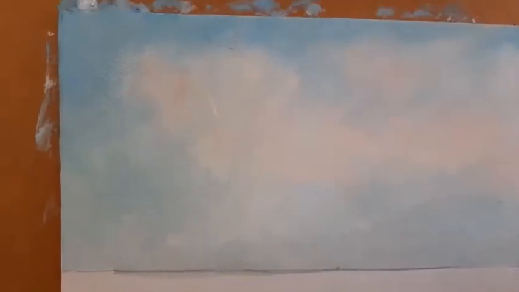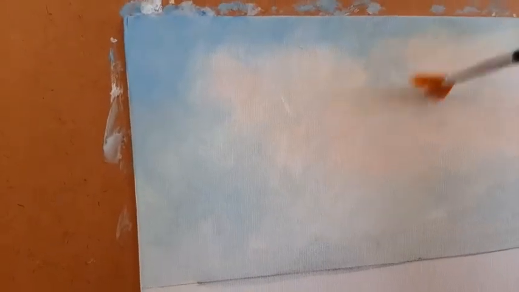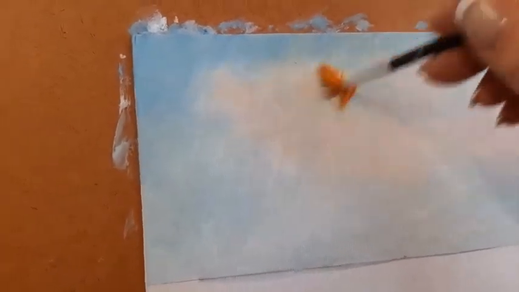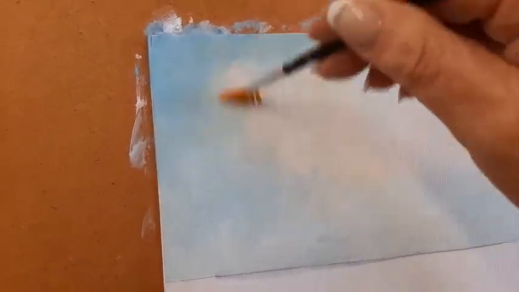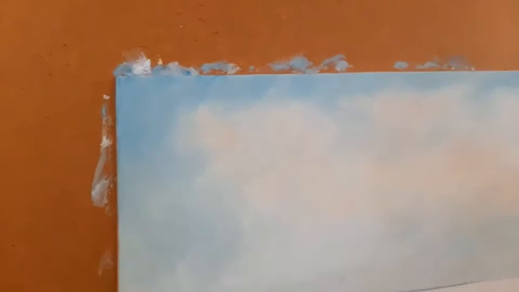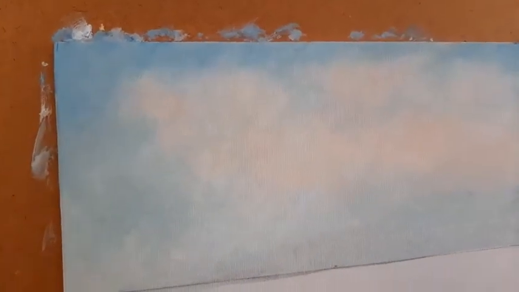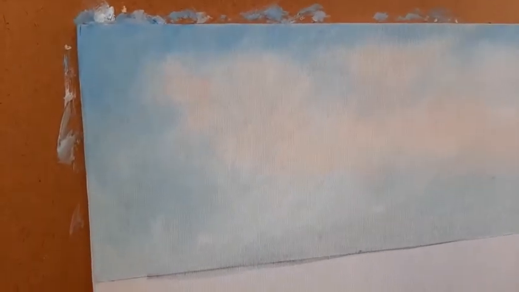I can also use my fan brush to fluff it out. Here's my fan brush. I can do that with my fan brush. It just makes it very hazy, like cotton wool. It looks a little bit stripy, so I'm going to come back with my pinkish color. Just add a little bit again.